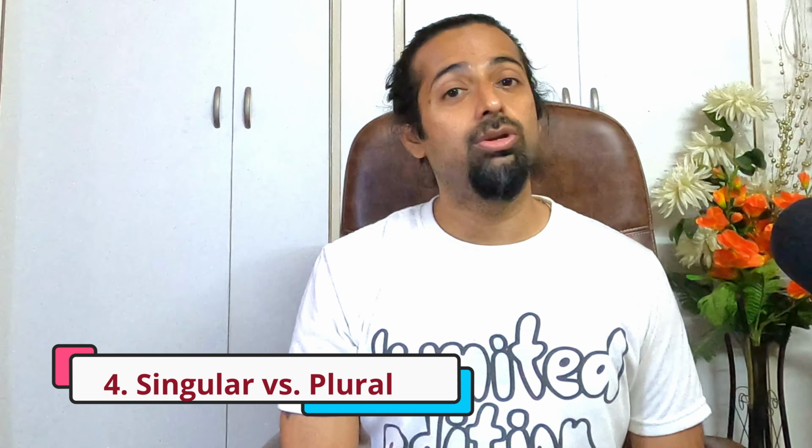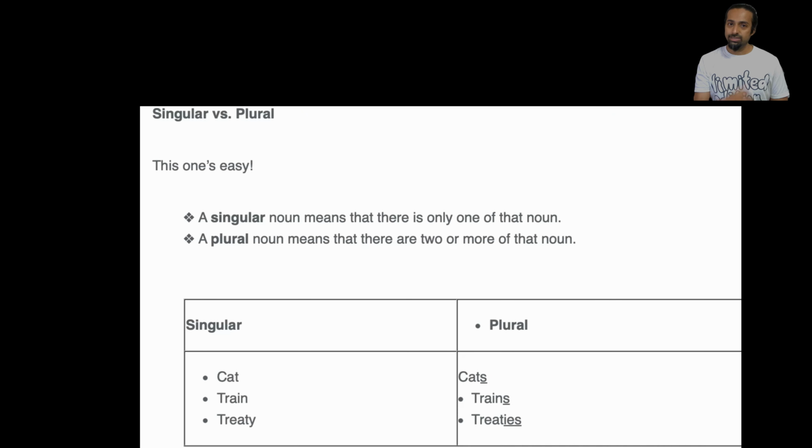Next, what you should learn in grammar. You need to learn singular and plural. Singular means one. Plural means more than one. That's all you need to know. A singular noun means that there is only one of that noun. A plural noun means that there are 2 or more of that noun. For example, cat, train, treaty. This is singular. Plural, cats, trains, treaties.